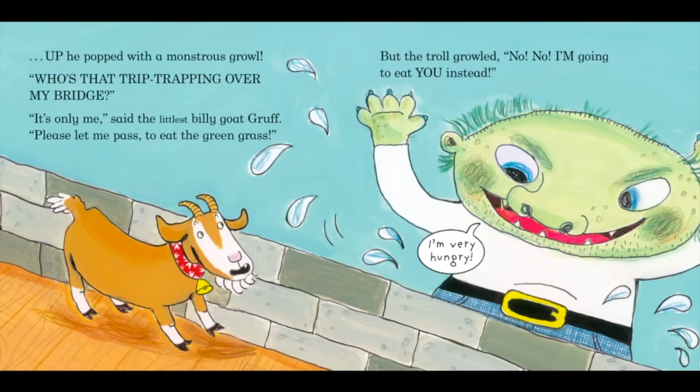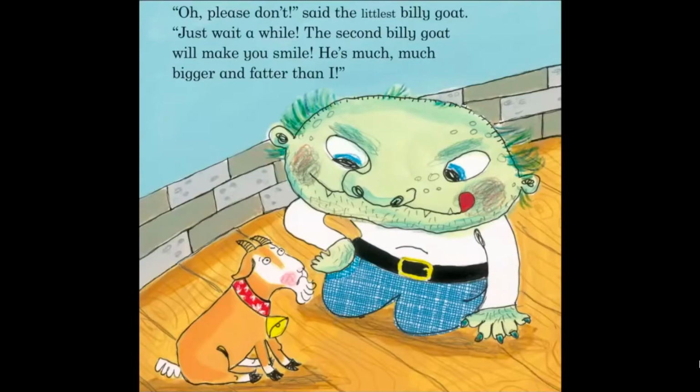"Who's that trip-trapping over my bridge?" "It's only me," said the littlest billy goat Gruff. "Please let me pass to eat the green grass." But the troll growled, "No, no, I'm going to eat you instead. I'm very hungry." "Oh, please don't," said the littlest billy goat.